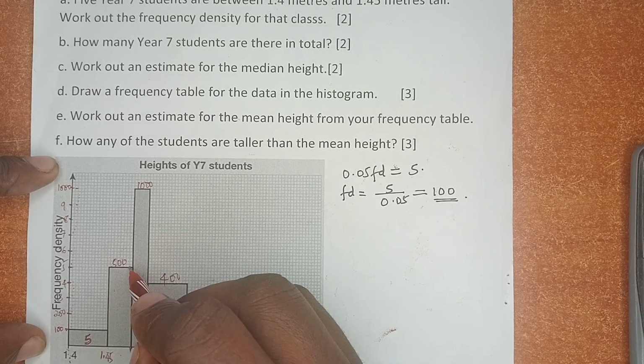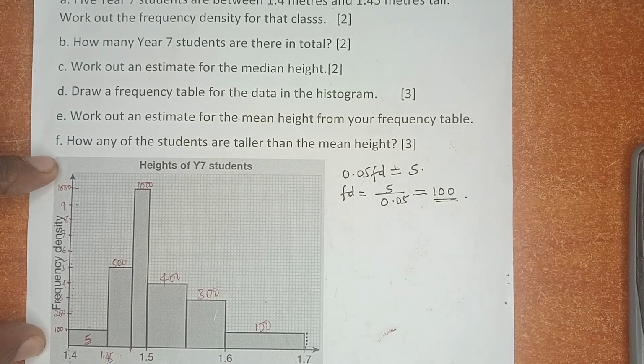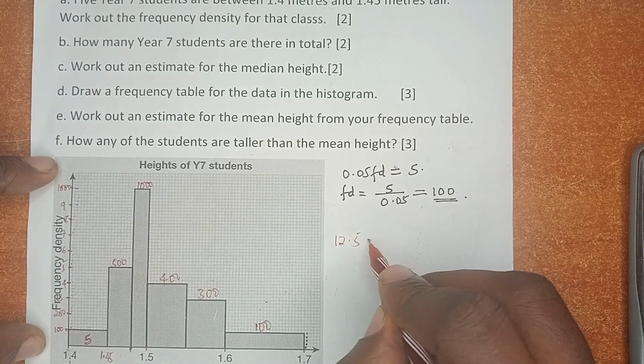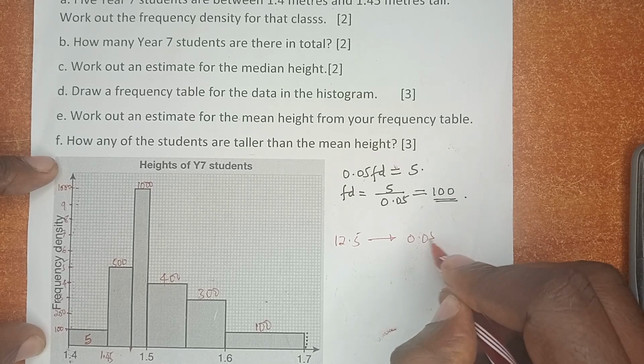These are 1, 2, 3, 4, 5, 6, 7.5 squares. From 1.4 to 1.45 we have 1, 2, 3, 4, 5, 6, 7, 8, 9, 10, 11, 12.5 squares, which is equivalent to 0.05.